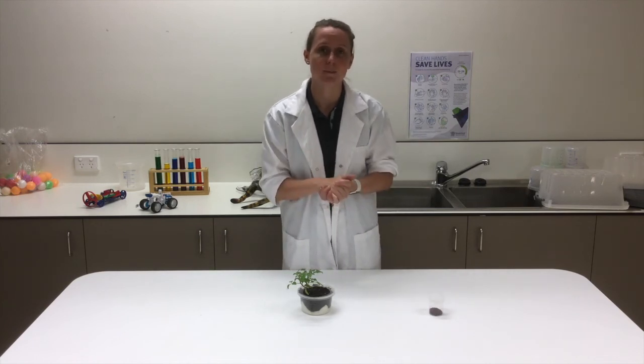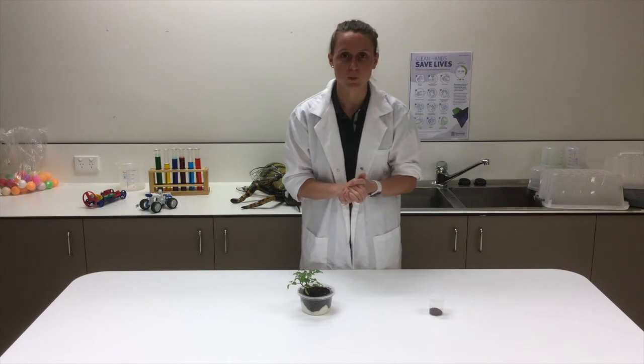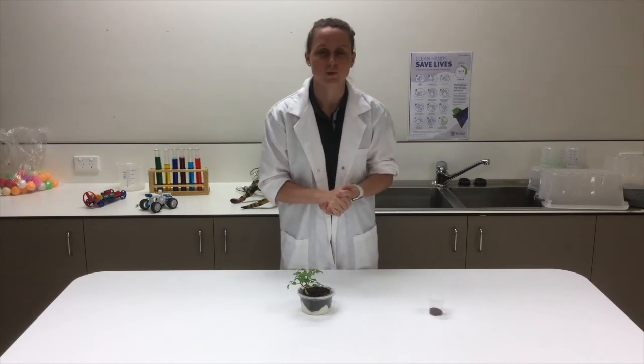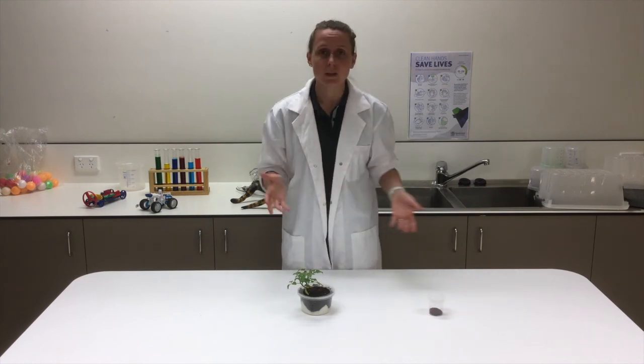Please remember to keep watering your plant as you need as well. Don't let the soil get too dry, but make sure we're not watering it every day if that soil is still damp, because we don't want to drown our seeds and make our plant not grow. Good luck with this experiment.